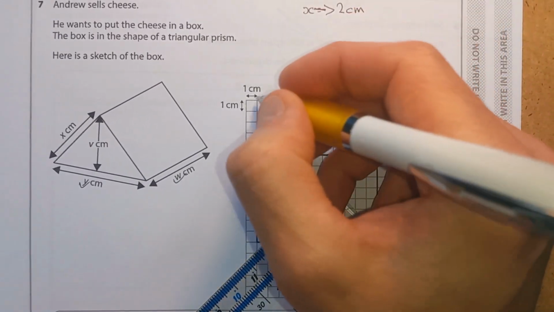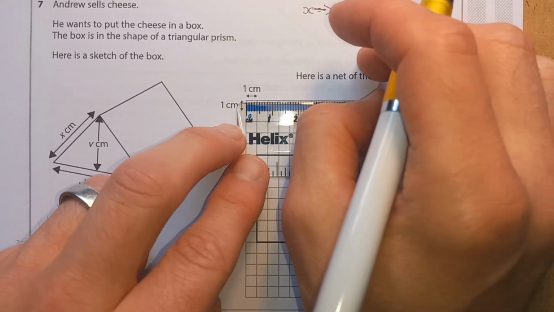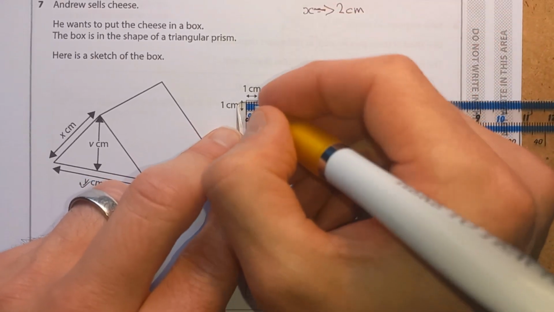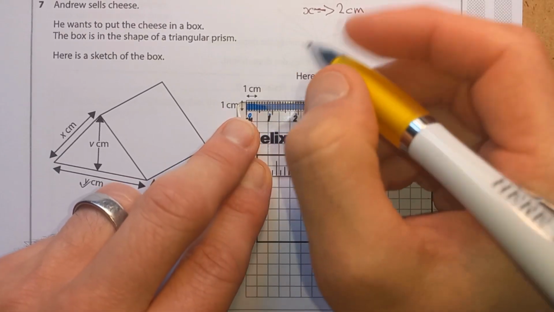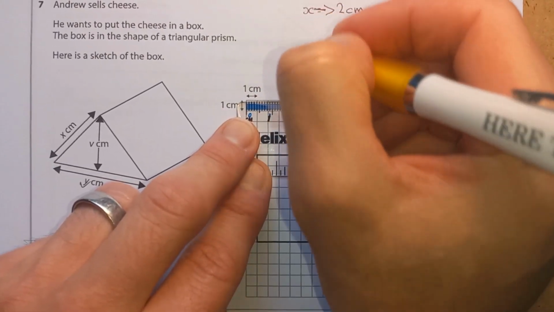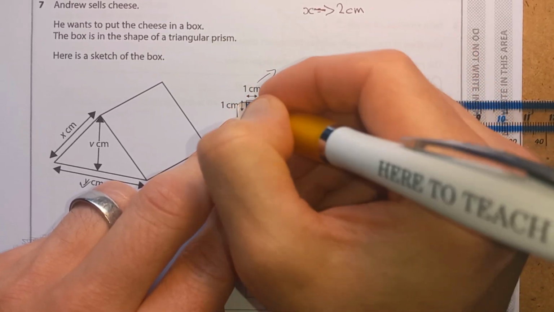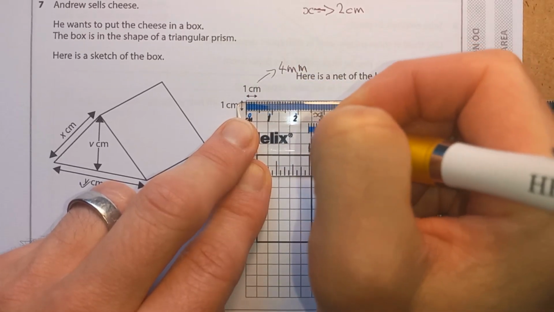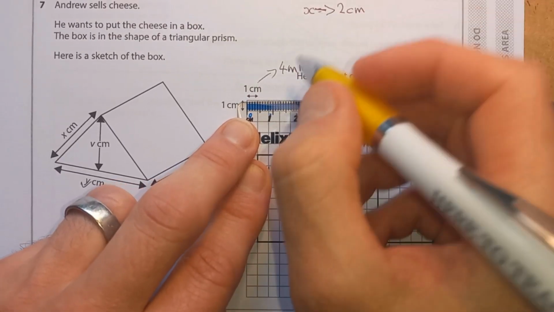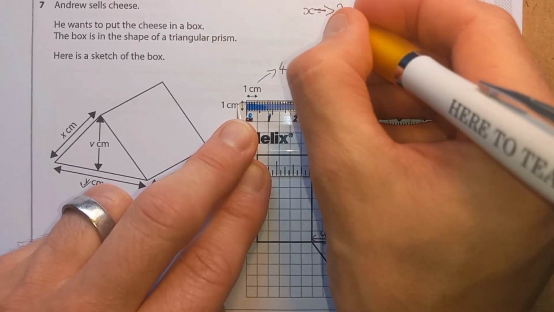Now, if we look at the 1 centimetre here, well, we actually get 0.4 millimetres. Okay, so this is equivalent, sorry, to 4 millimetres or 0.4 centimetres. So what we can do, let's convert this centimetres into millimetres so they're both the same.